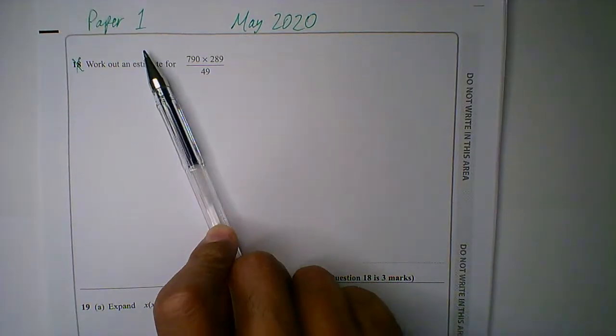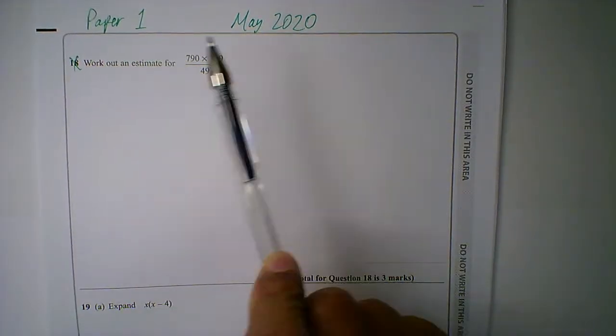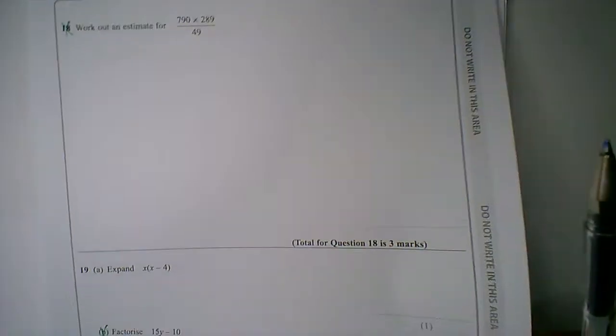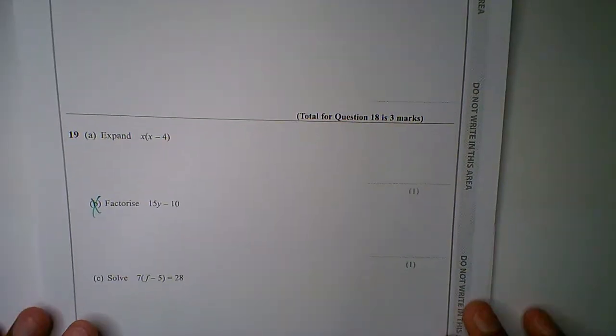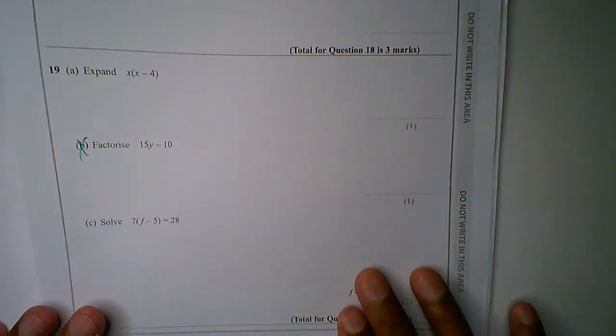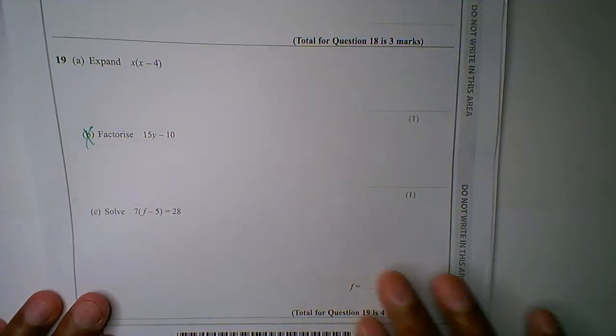This is from paper 1 of May 2020. So we're going to skip the first one because it's not relevant for us. And we're going to go to the question that is there, which says expand, and it's got brackets there.